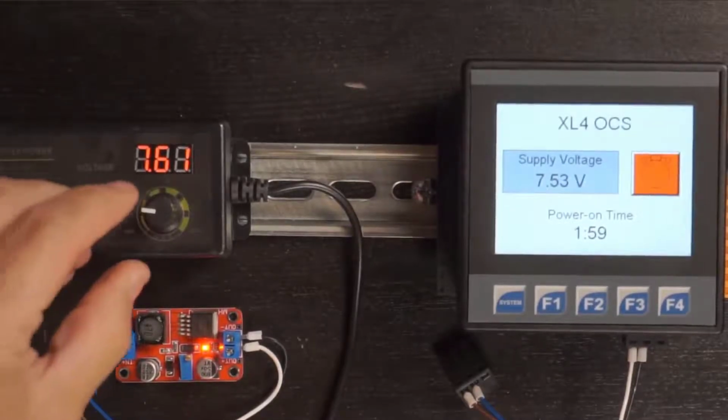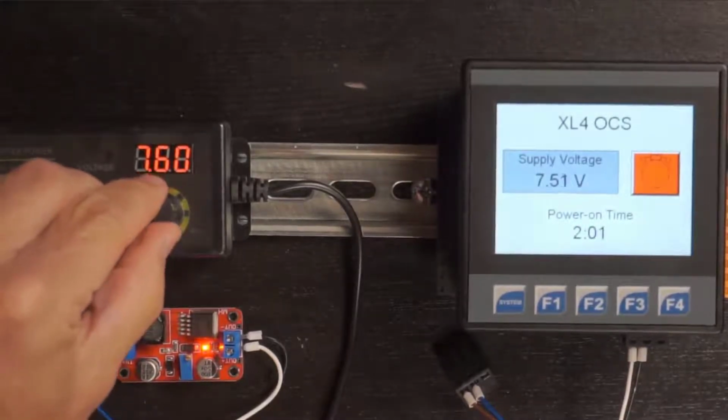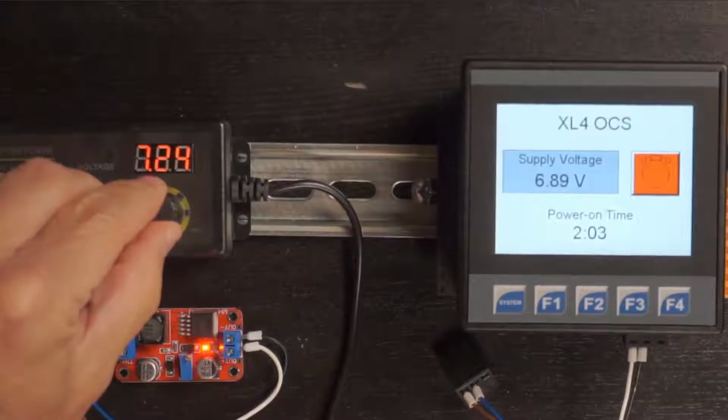Okay, so let's see at what point the OCS does finally reset with this boost regulator in line here. Okay, it should be somewhere around the 5 volt range, and if we go down slowly, it'll probably go below 5 volts quite a ways. The part that is the main component on the regulator is rated for 5 volts, but its actual performance is a little better than that.